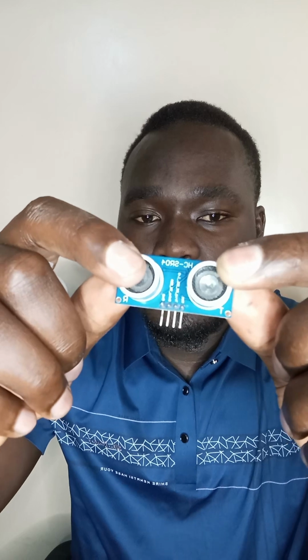We use what we call an ultrasonic sensor. An ultrasonic sensor senses objects using sound waves. It has a receiver and a transmitter. This one here is a receiver, you see the little R here, and the other side is a transmitter. The transmitter sends sound waves that are beyond human capacity to hear, so we can't hear them. The sound travels and hits an object, then bounces back, and this will receive the echo.